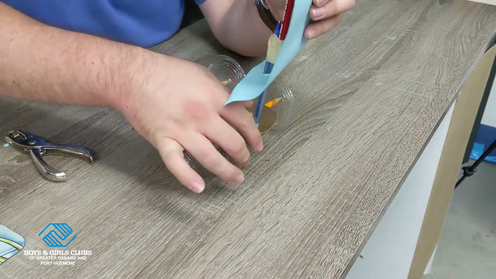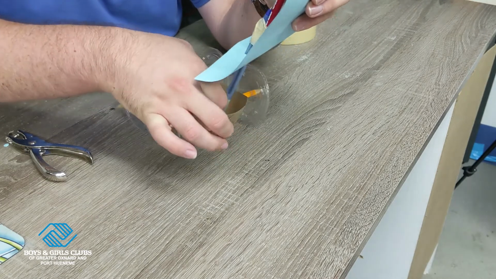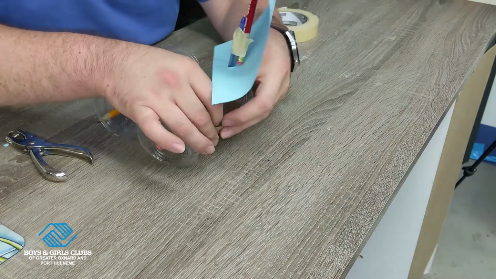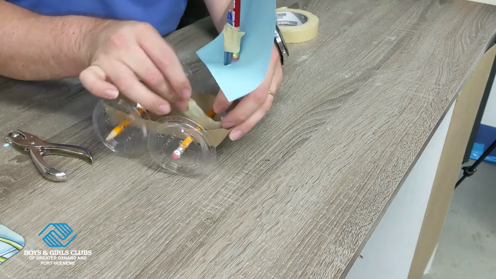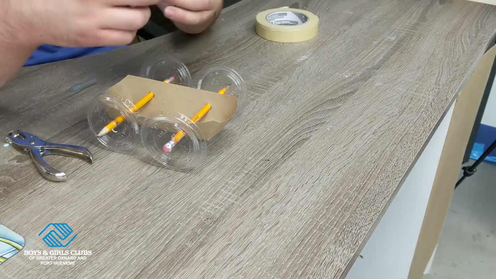If you want, you can even tape it towards the front of the boat or car. I'm used to making this for a boat. But keep in mind that if you do tape it towards the front, it could fall off or it could get interfered with the wheels.